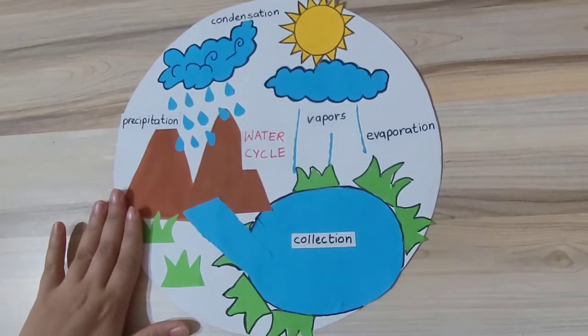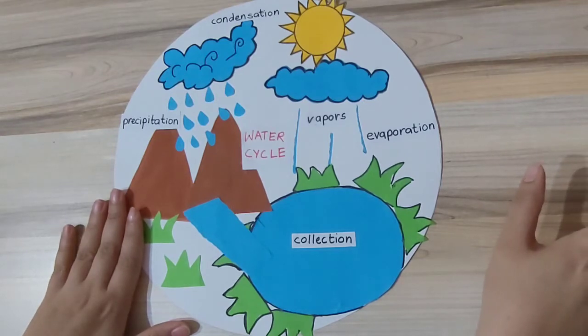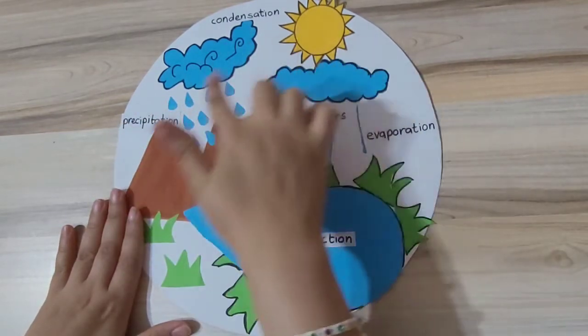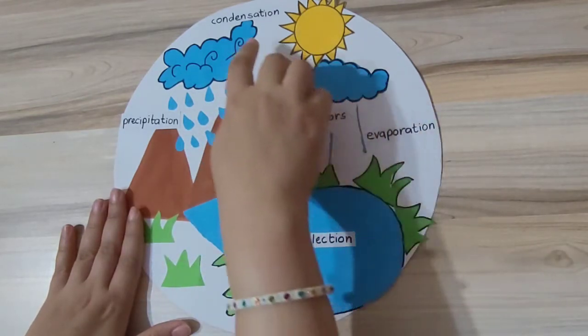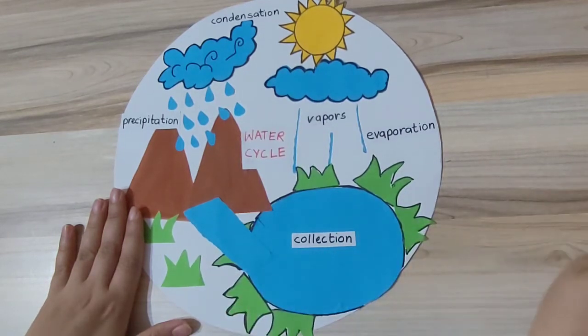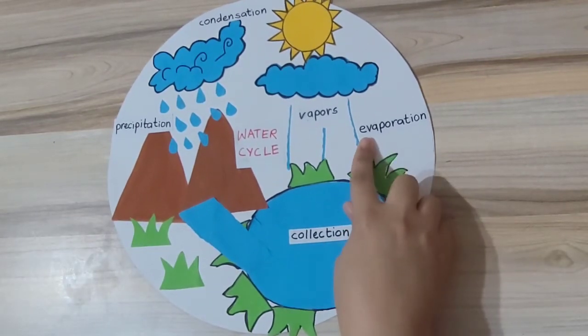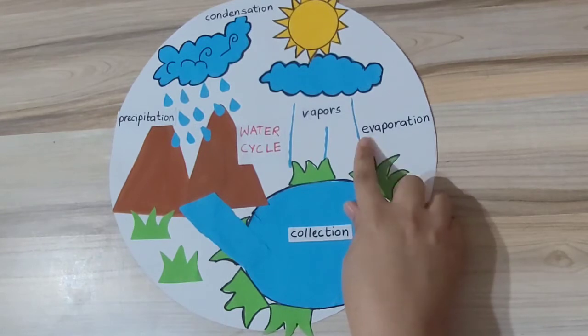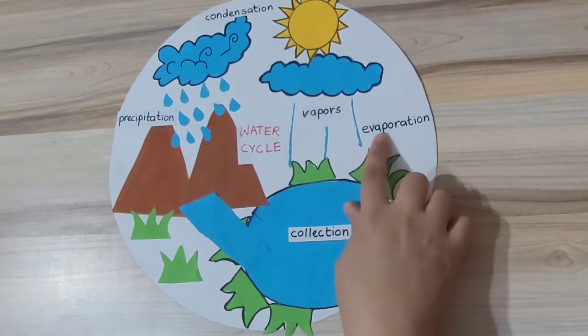Now there are 4 stages in the water cycle. The water cycle, the circulation of water which takes place between oceans, atmosphere and the land, happens with the help of 4 stages. Now let us see what the 4 stages are. The first stage of the water cycle is evaporation.